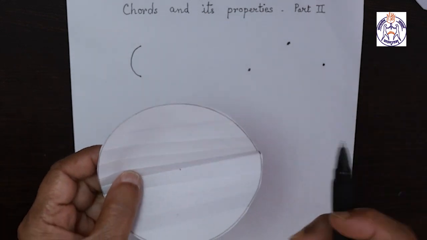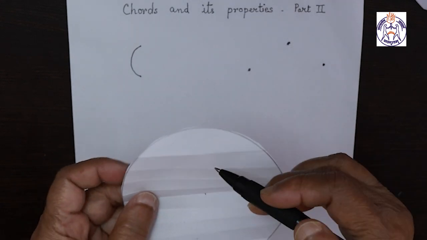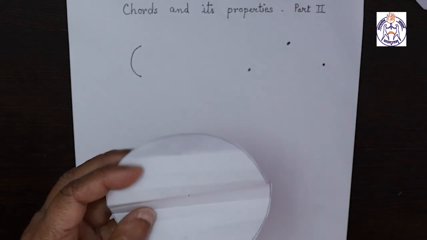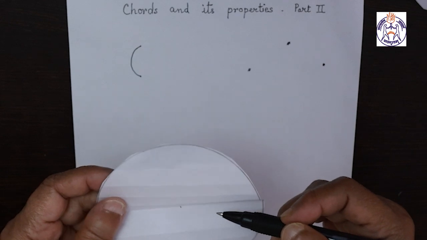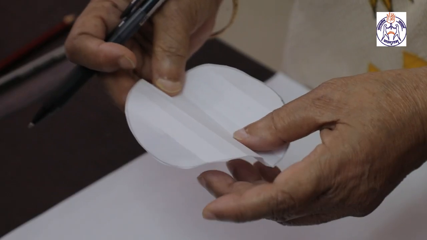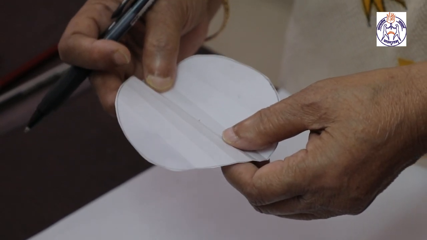We can see that smaller chords are towards the periphery, longer chords are towards the center. So that is another property. Between any two chords, the longer chord is always towards the center. That is another important property of circles.